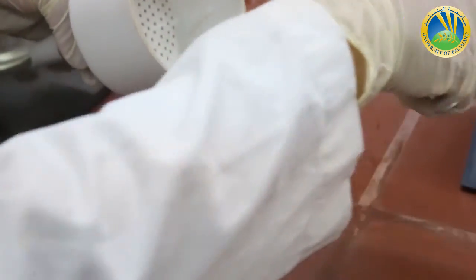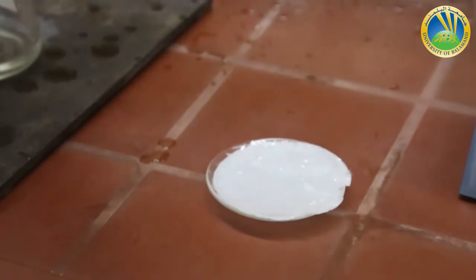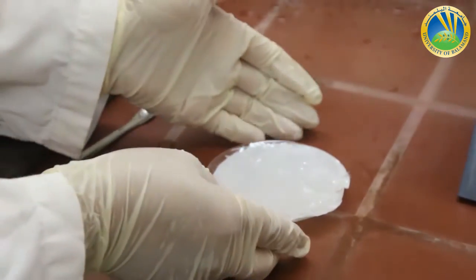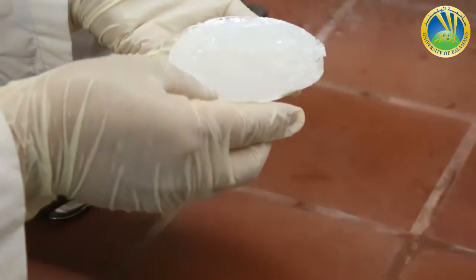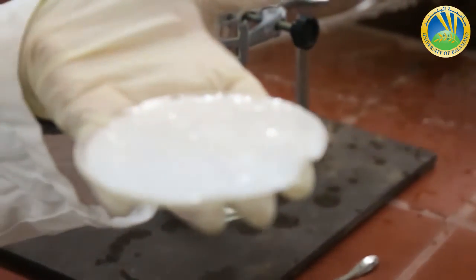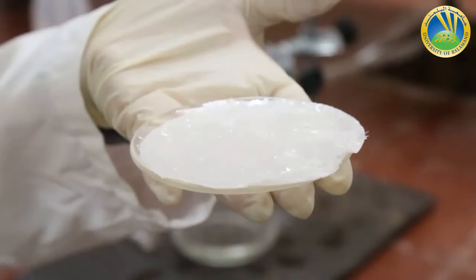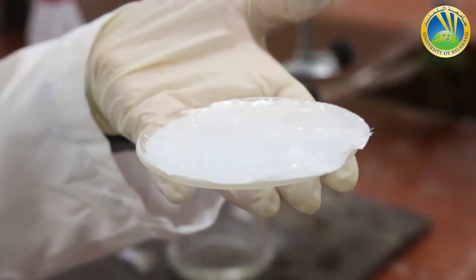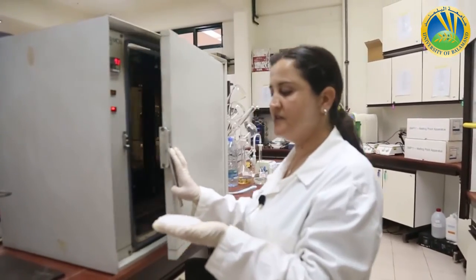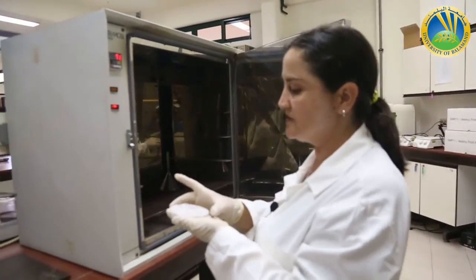Okay. Now my solid is transferred here, and now I have to put my filter paper with the crystals inside the oven for a few time to let it dry completely to get the weight of the crystals. This is our oven. This is our wet compound on the filter paper.